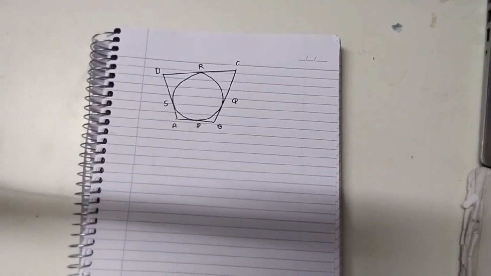In the 8th question, they've given that a quadrilateral ABCD is drawn to circumscribe a circle. We need to prove that AB plus CD is equal to AD plus BC.